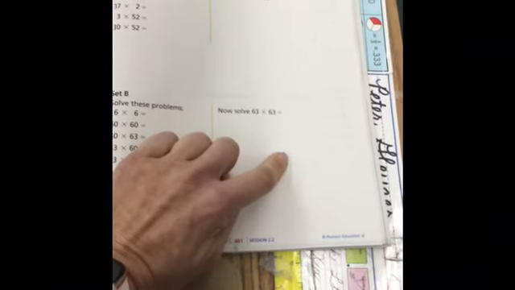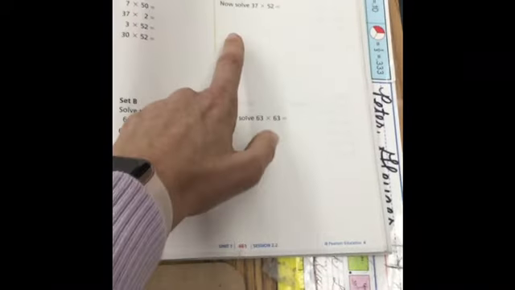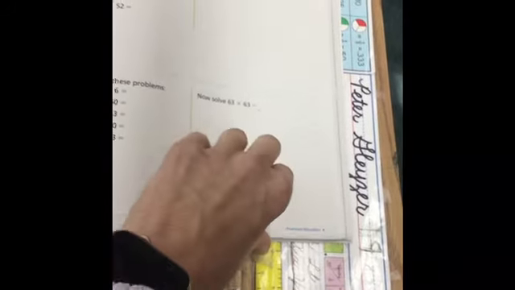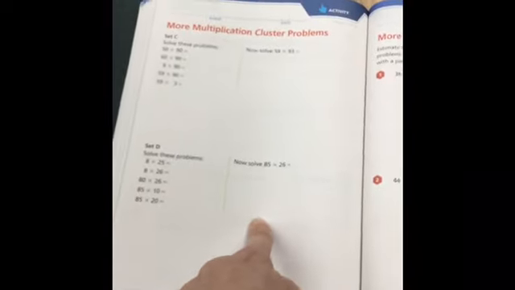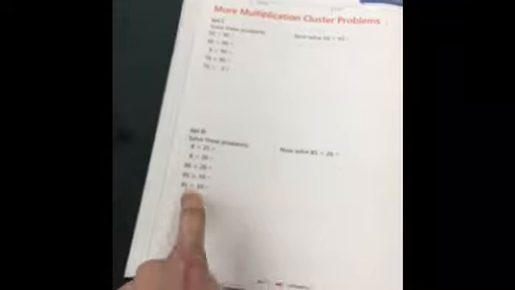Ignore the cluster problems. Solve here using strategies that you like, and I want you to try one of each. One rounding, one box method, one break it up, and then one whatever you want to repeat, okay? Only check which ones you use after.